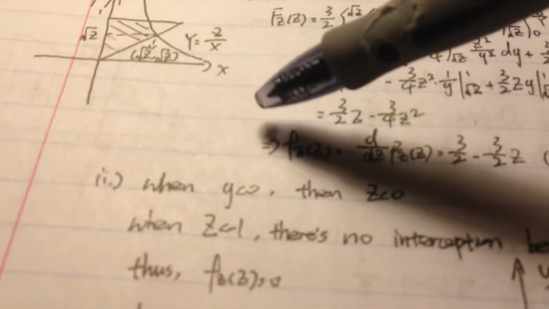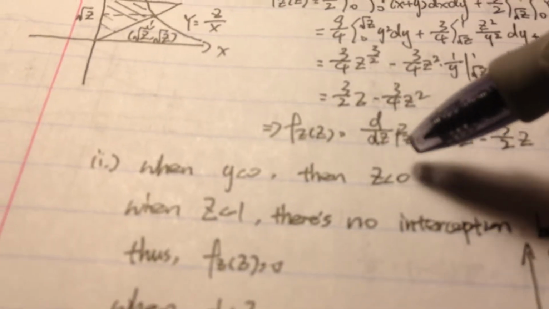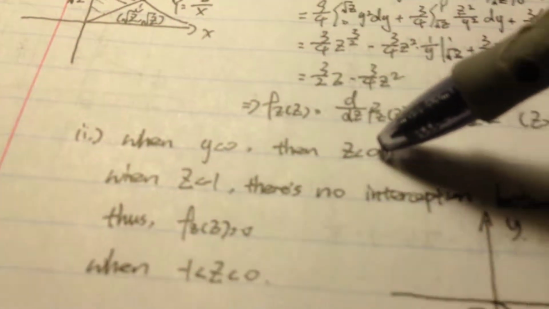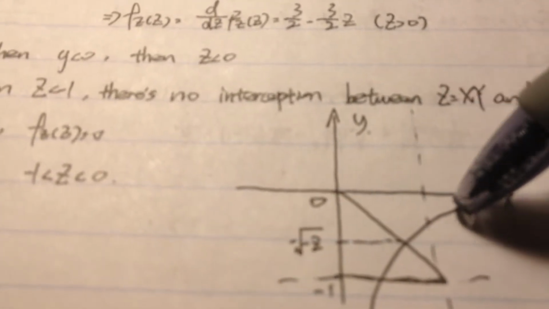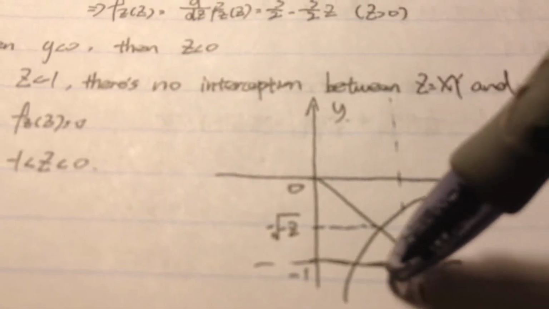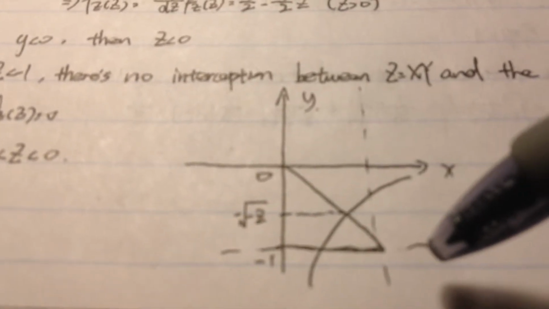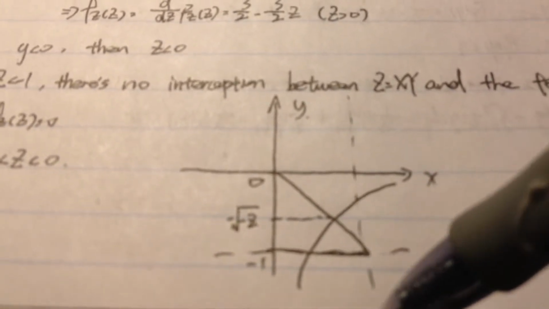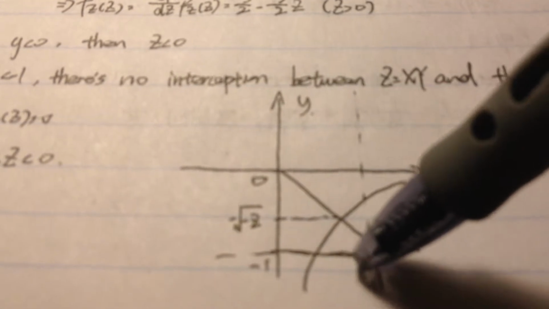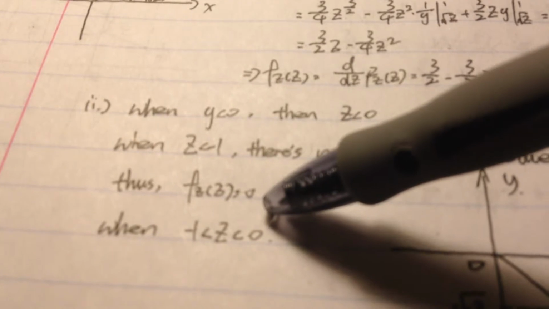And when y is less than 0, because x is always greater than 0, z is less than 0, so the feasible area should be in part 4. And we know that when z is less than -1, the diagram of z equals x multiply y is like this, so there is no intersection with the feasible area, so it equals 0.